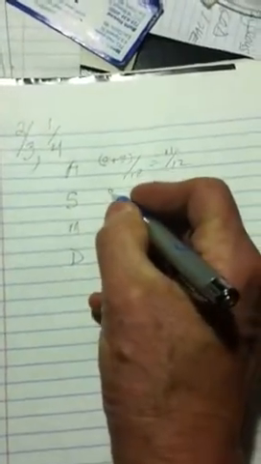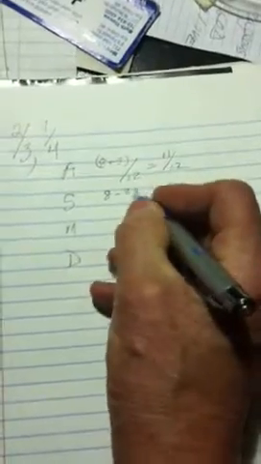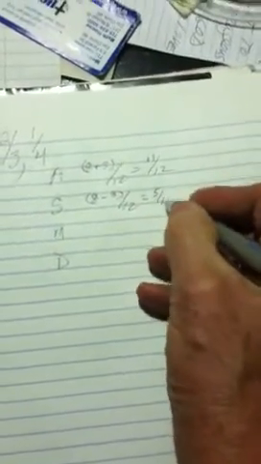When we're subtracting, we do the same three multiplications, and the numbers are going to be the same: an 8 on the top minus the 3, and then 12 for the denominator, 8 minus 3 being 5 over 12.